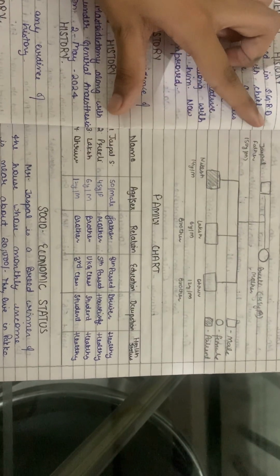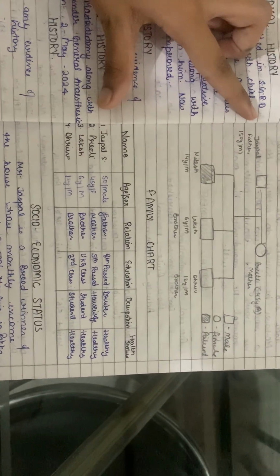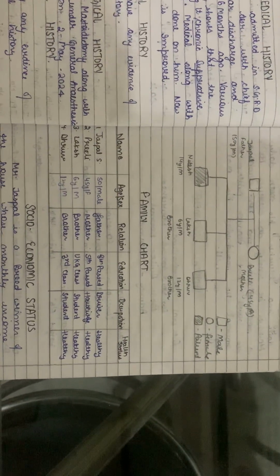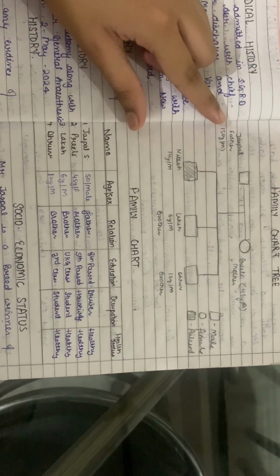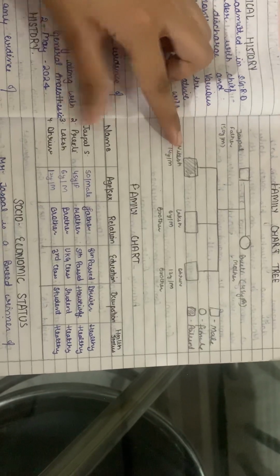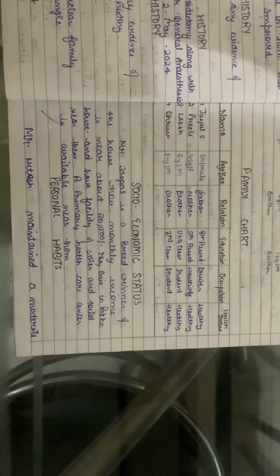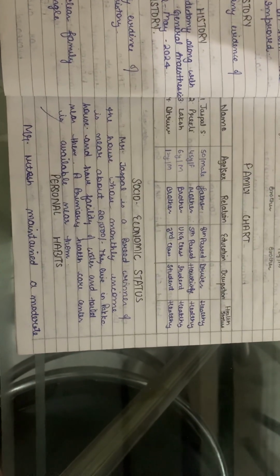Along with that, you have to write the name of each and every family member, along with their age and gender, and their relation to the patient. Then prepare a family chart, socioeconomic status, and personal habits.